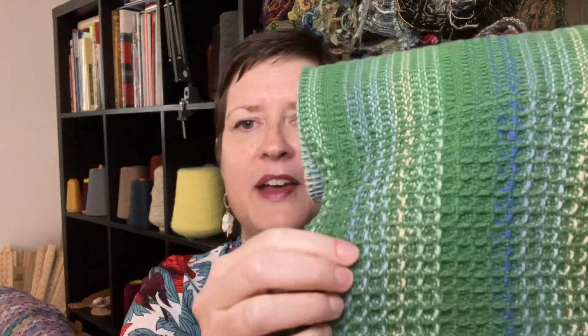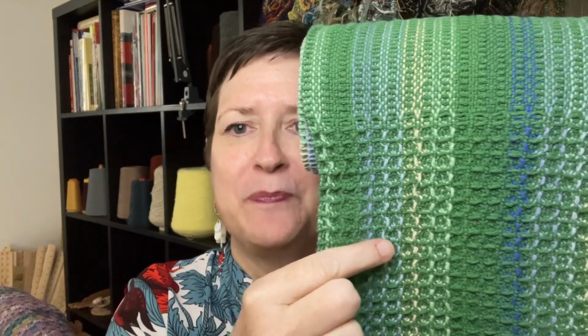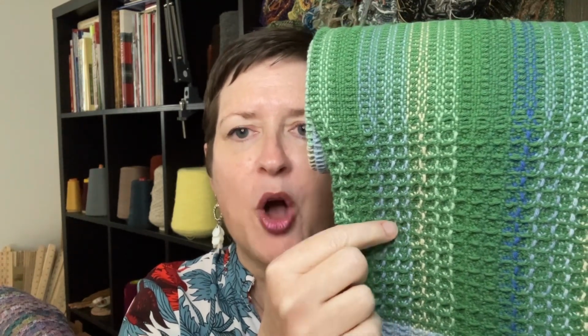So let me show you a visual here so you get an idea. One of my favorite patterns that relies on floats is waffle weave. So look at my waffle weave right here. Now, in this example, I have floats in the weft. See, these are my floats right there. See that little guy? And I have floats in the warp. Those are my warp yarns. So you can see how the yarns jump over multiple other yarns, right?